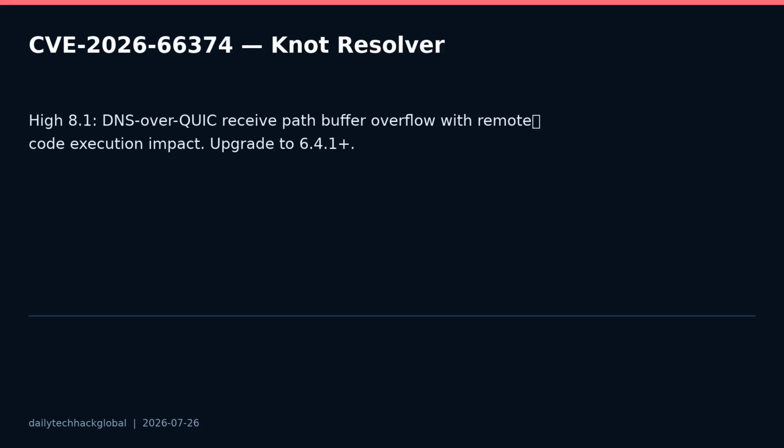Third, CVE-2026-66373 affects not resolver before 6.4.1. NVD describes remote code execution through a heap-based buffer overflow in the DNS over QUIC receive path.